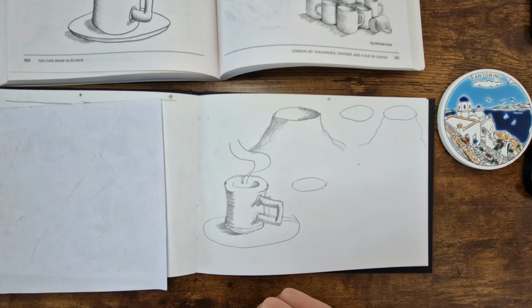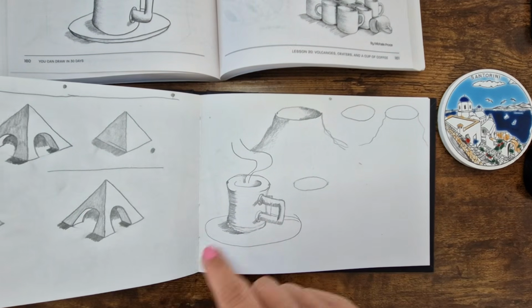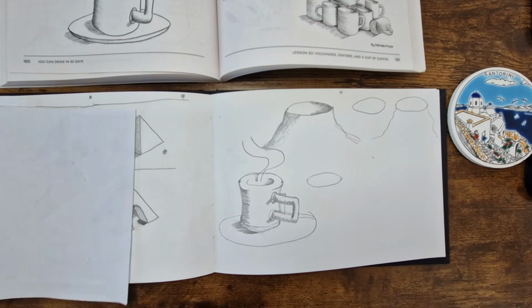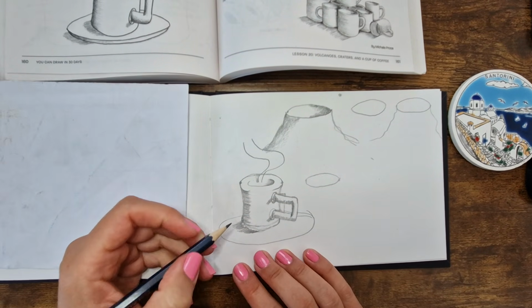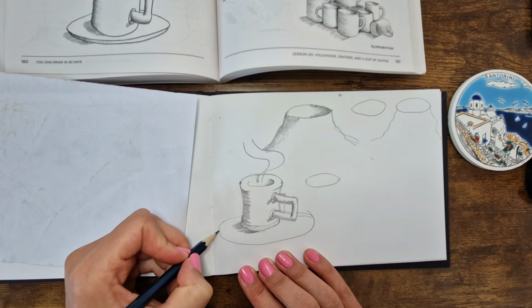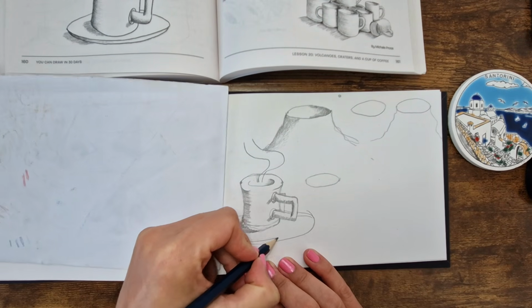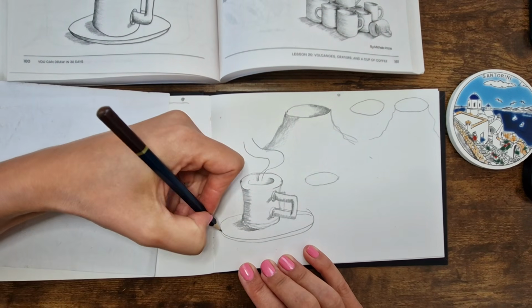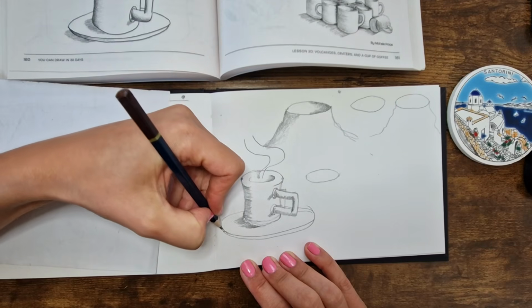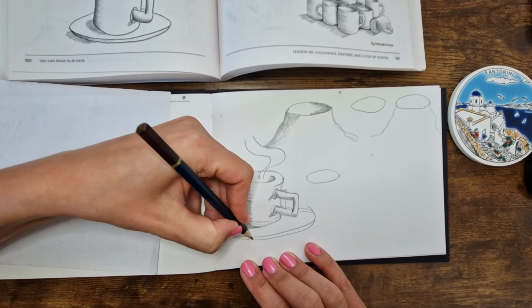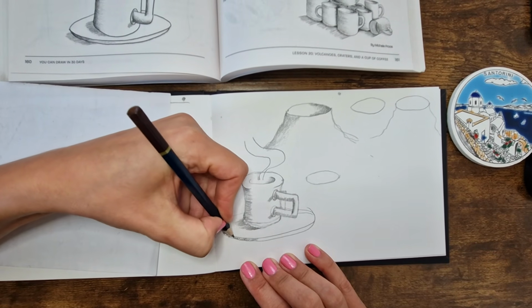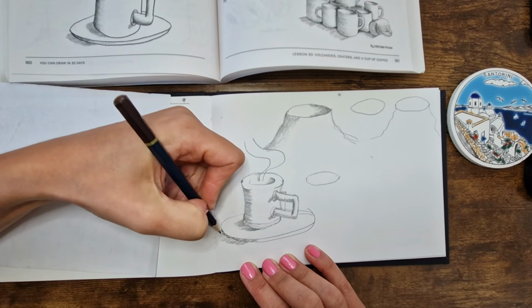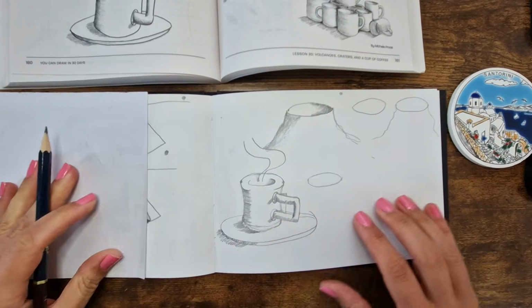It's so funny because this cup and mug, the whole style just looks so similar to the one that I drew. But as I say, it's just really useful for me to actually learn the technique behind it. Right, that's it.